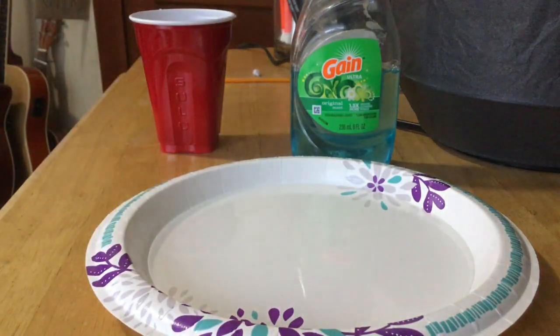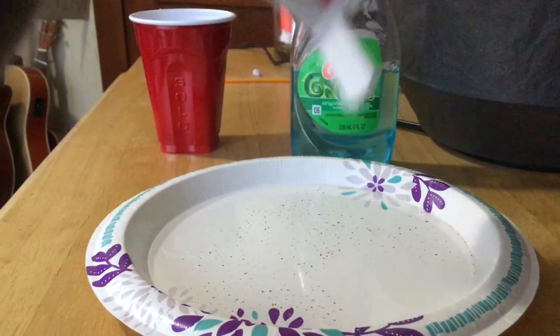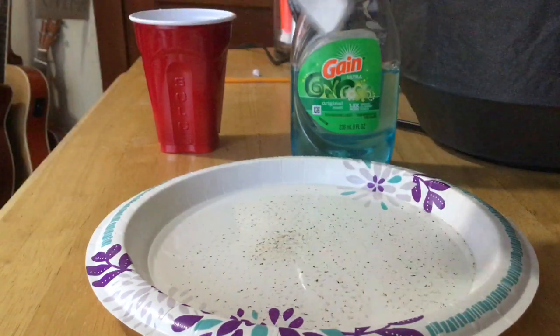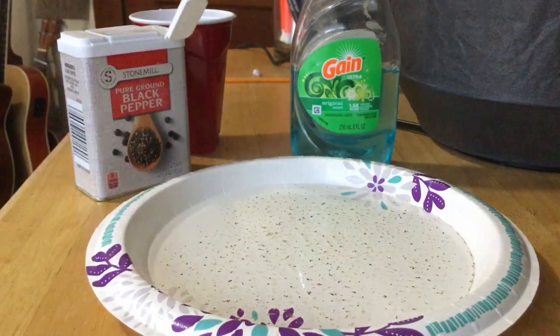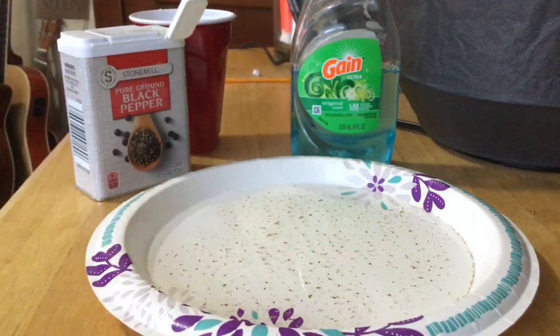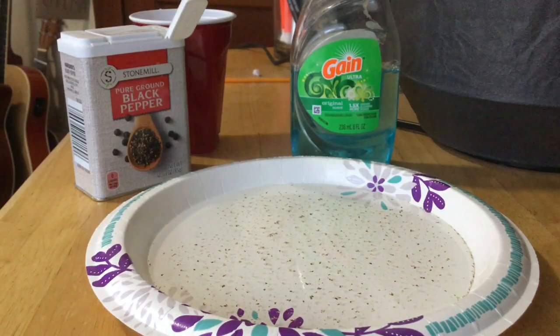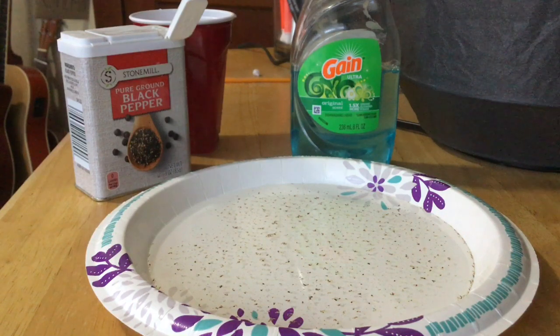Then we're going to take our ground pepper and we're going to sprinkle some of it on top of our water. Just enough where you're able to see it on the surface of the water. Spread out. Perfect. So here we're going to be doing it where we are putting our finger into the water. And then for our second try, we're going to be putting our finger into the water with dish soap.